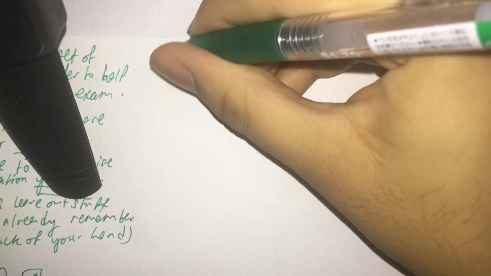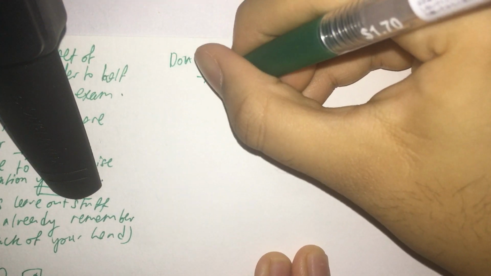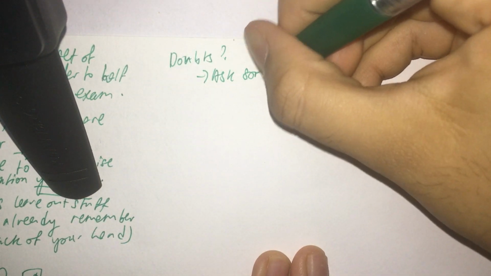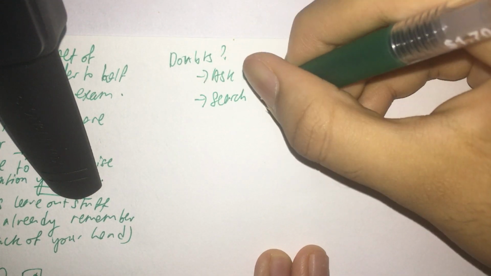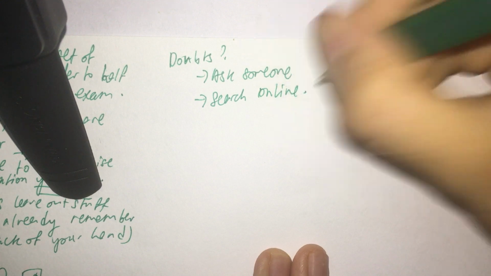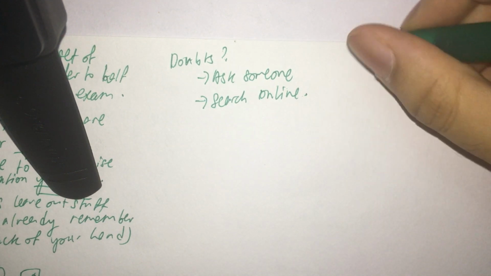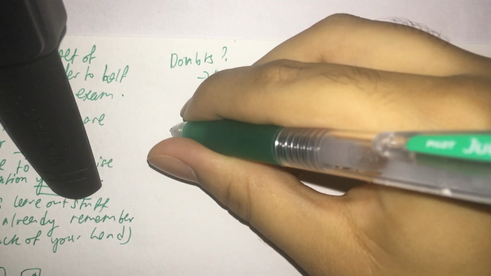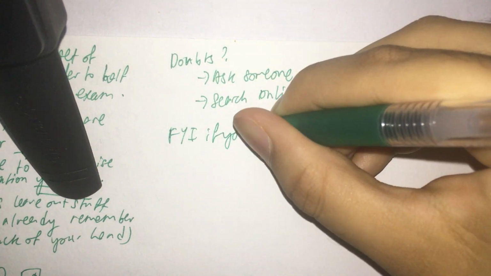Please don't just wander around not knowing the answer to the question. Or if you are really not in the mood to ask anyone, go and search online and figure it out. So it's good to make sure to not have too many doubts left in one topic before you move on to the next one. It helps to reinforce the fact that you should probably understand it before you try to memorize. Yeah, so I think that's about it for studying per se. And for general studying, this is the advice I can give.